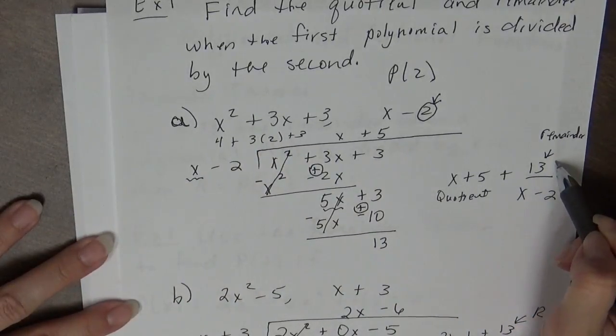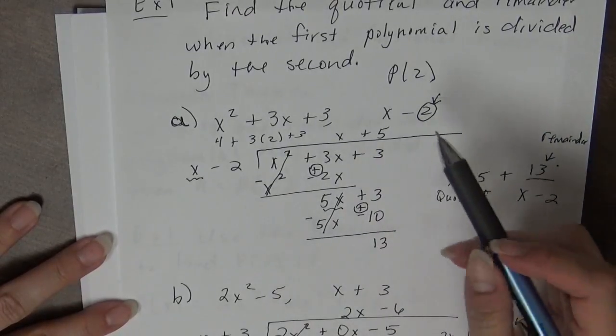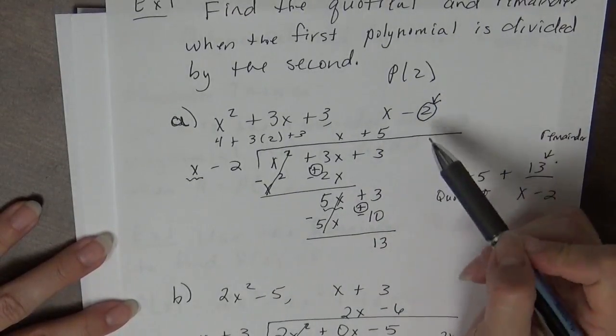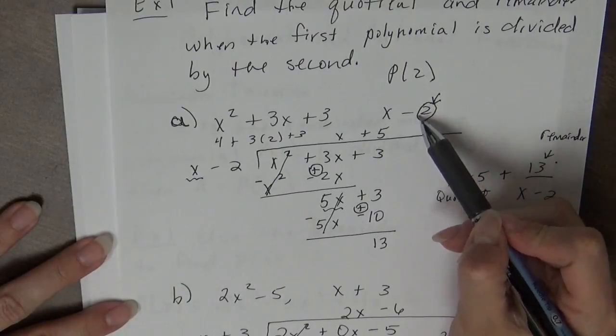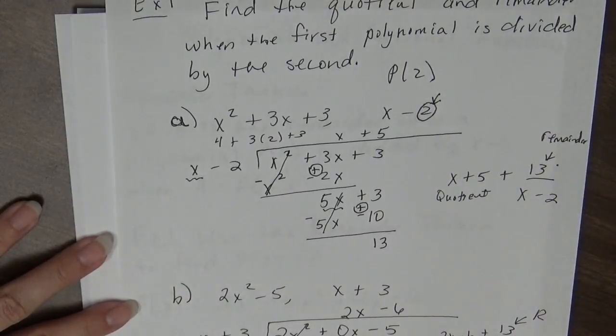That's going to equal the remainder that we got when we divided. So evaluating that polynomial for this constant will give you this remainder. That's what the remainder theorem is saying.